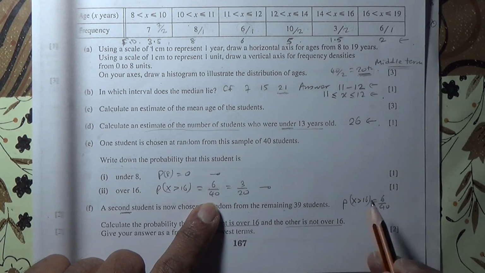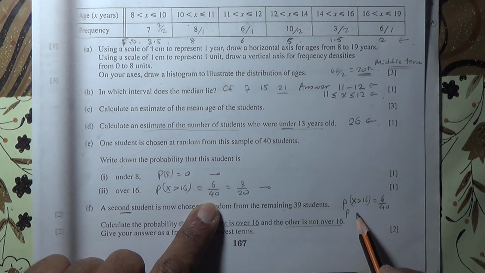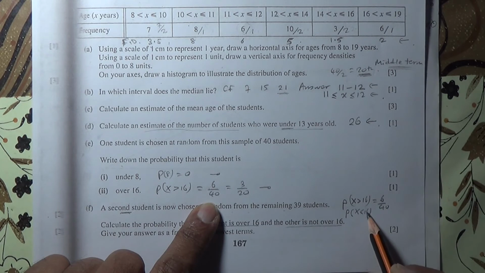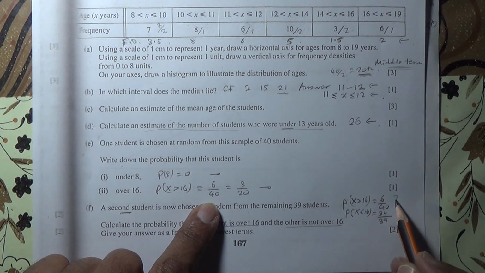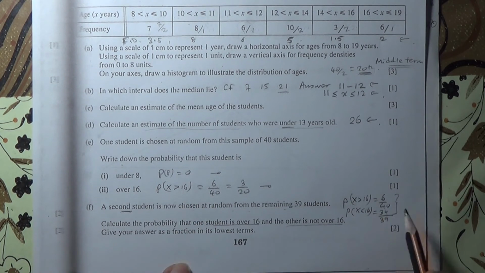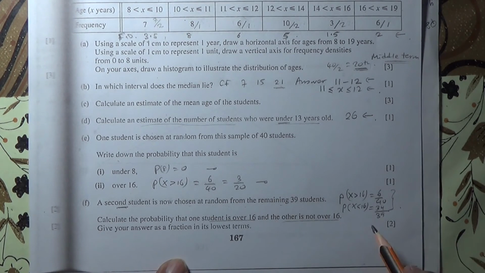The probability that it's not over 16, that is x is less than 16, because the other one is not, is going to be 40 minus 6, which is 34, divided by 39, because one is already taken. So these two are independent events.